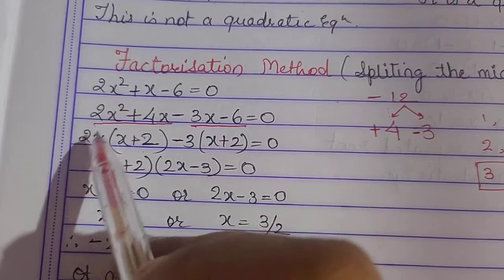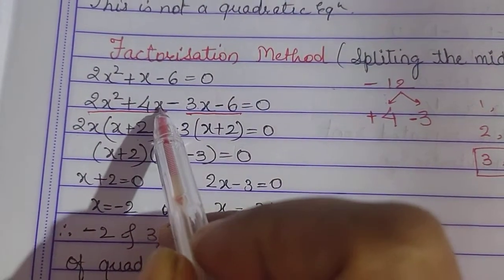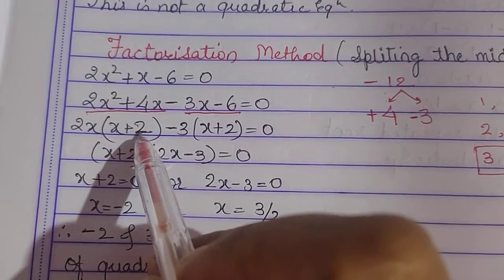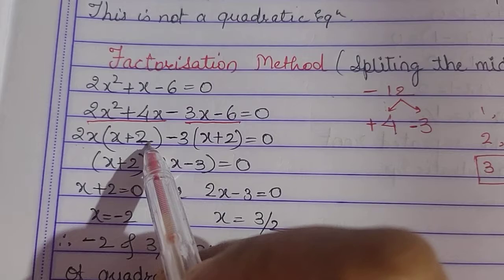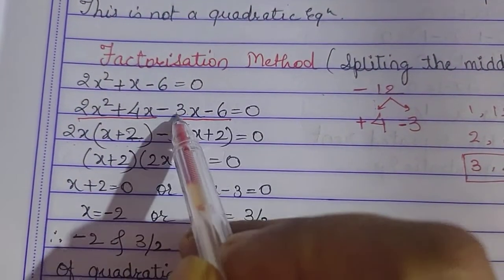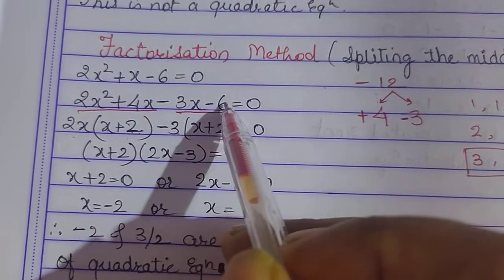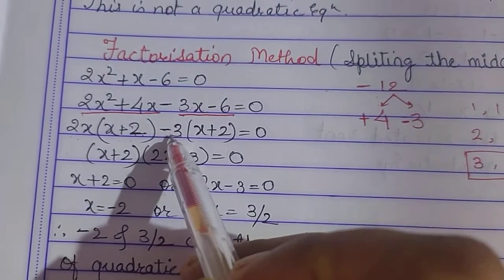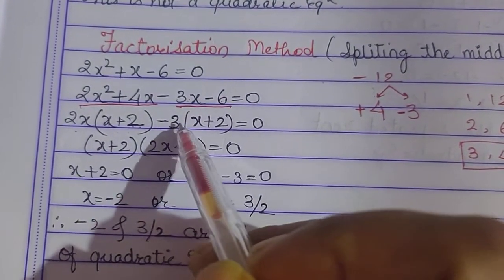So from 2x square, we have taken 2x common, so x will be left. From 4x, we have taken 2x common, so here we can write 2. So 2x into x plus 2. From the second group, minus 3x minus 6, we can take minus 3 common, because 3 and 6, the common factor is 3. Okay, 6 is divisible by 3. So minus 3 is common.